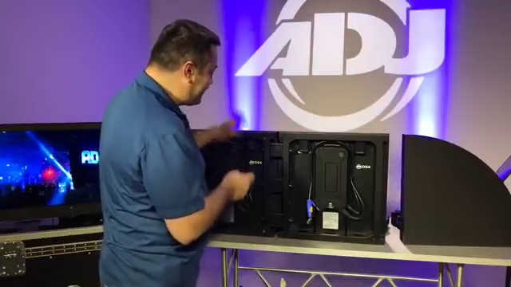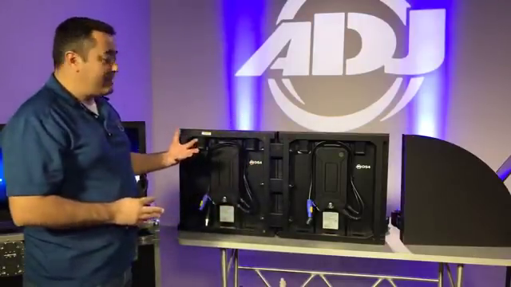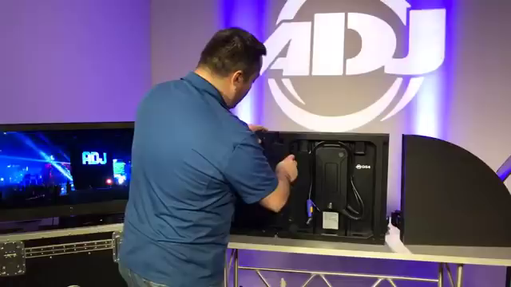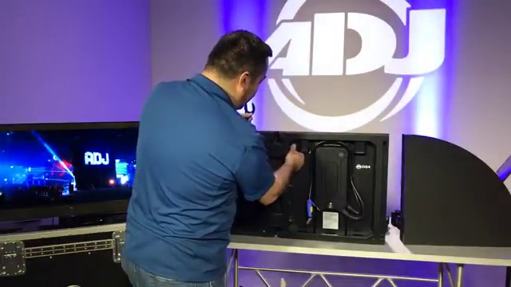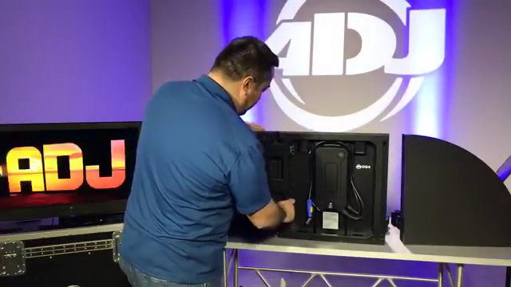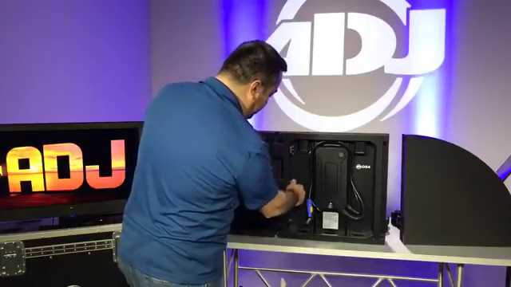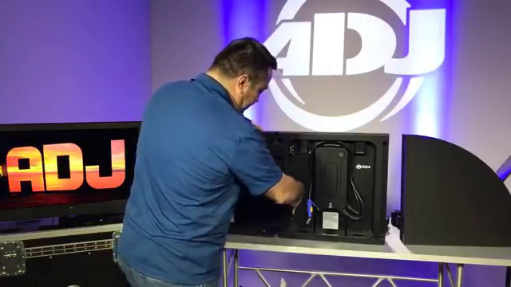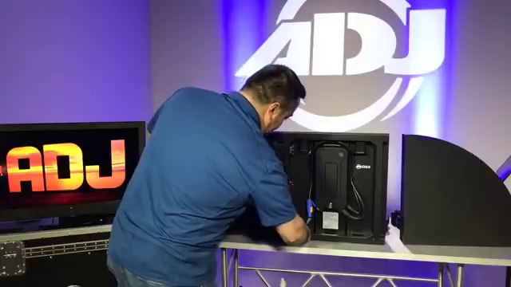Another cool feature is, let's say you're creating a unique design, and you want to be able to stagger or offset your panels, which means that the panels are not necessarily straight, as you see right here.